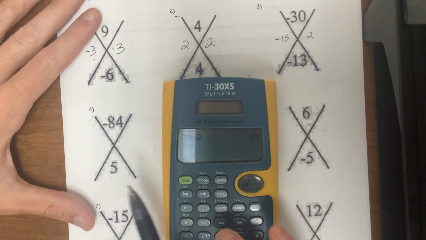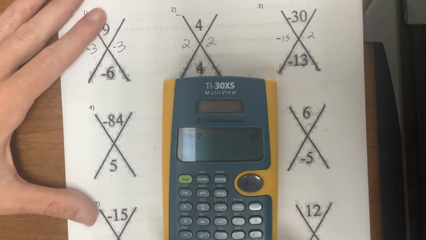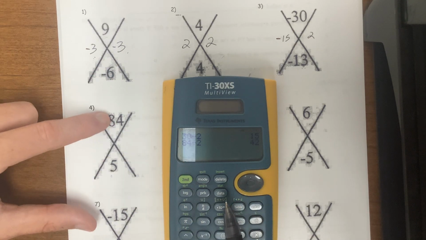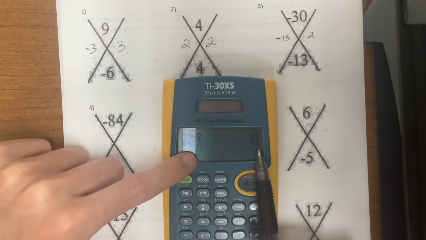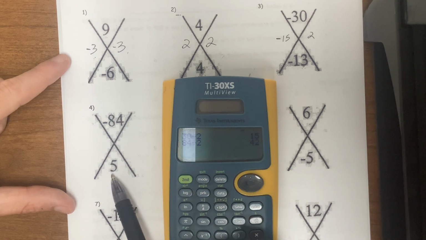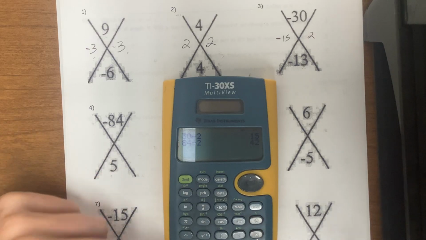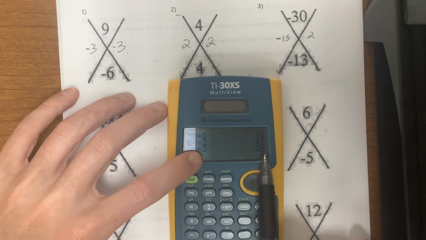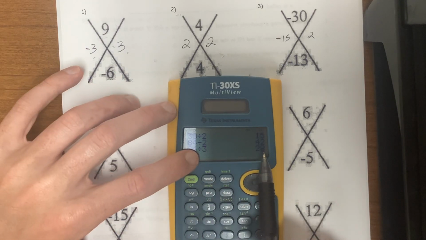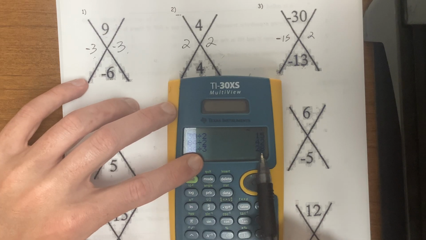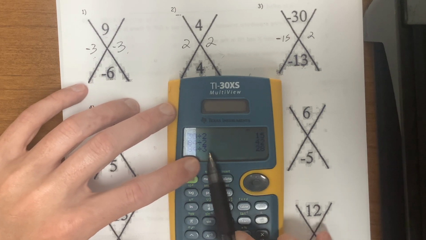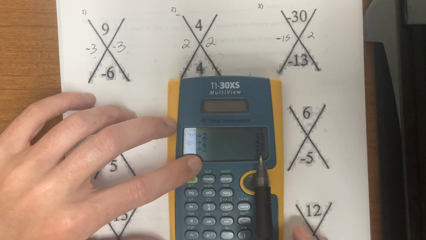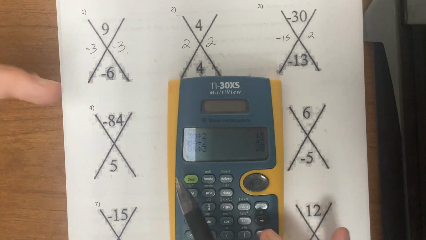Number four looks like we need two numbers that multiply to give -84 and add to give 5. Let's do 84 divided by 2. Notice I'm not even typing in -84 because it really doesn't matter. That gives me 2 and 42. I can't manipulate those, so they can't become 5. Let's try 84 divided by 3. No, 3 and 28. Again, I can't manipulate those. And when I say manipulate, if I make this 28 negative, -28 and 3 make -25. And if I make the 3 negative, that makes it 28 plus -3, and that still makes +25.